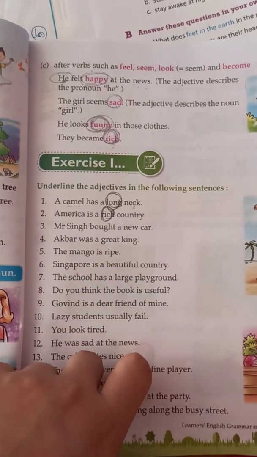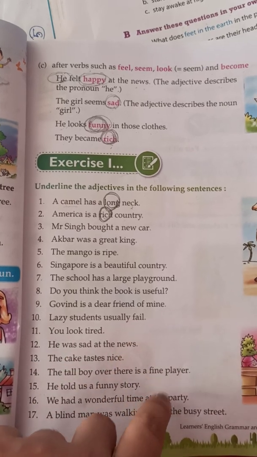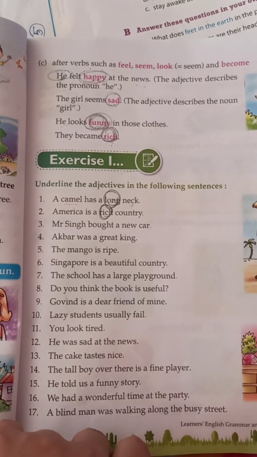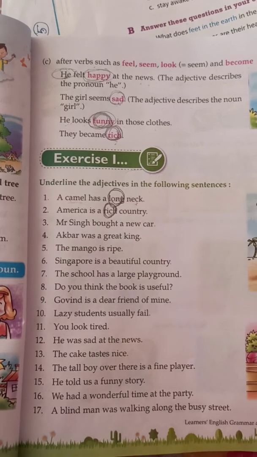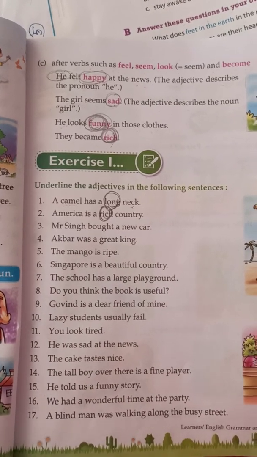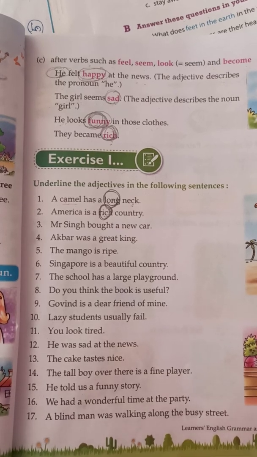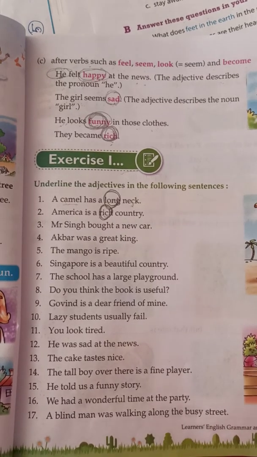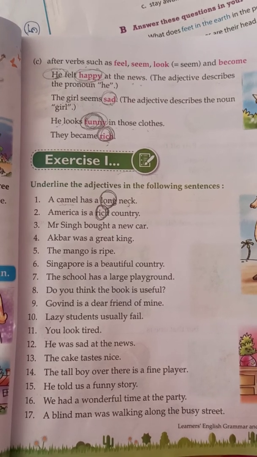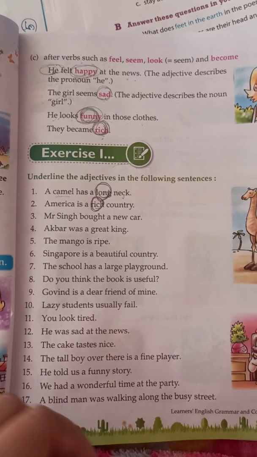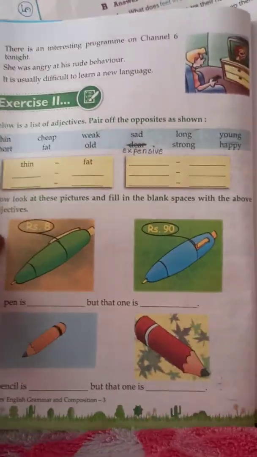What kind of a king was Akbar? Now again, you have to underline the adjective, the words which describe. So these are adjectives. Adjectives, like we have said, are words which describe a noun or a pronoun. Isn't it? Very good.